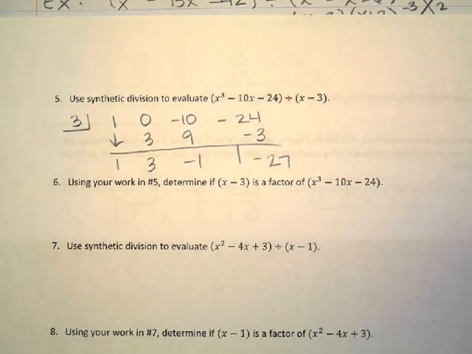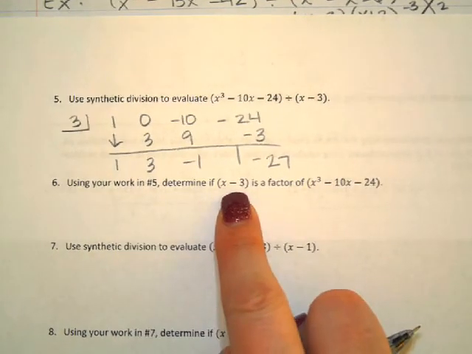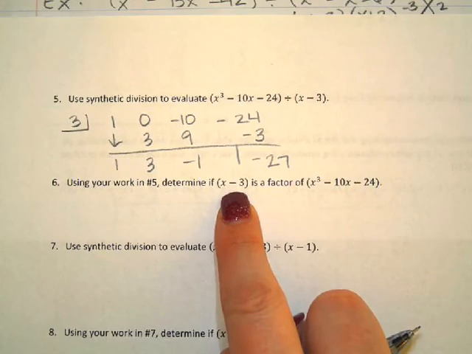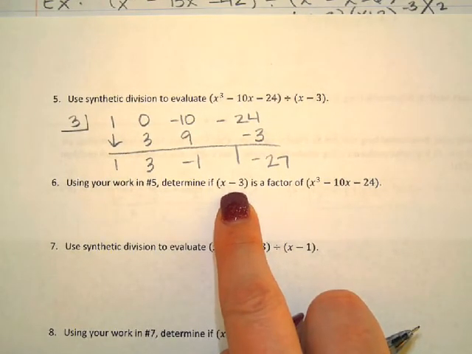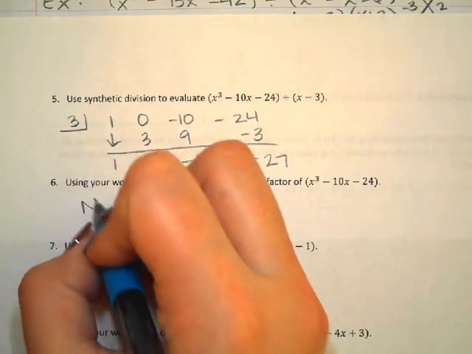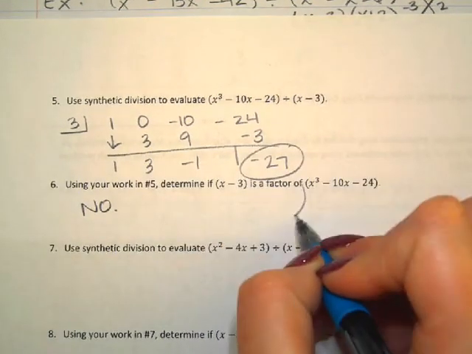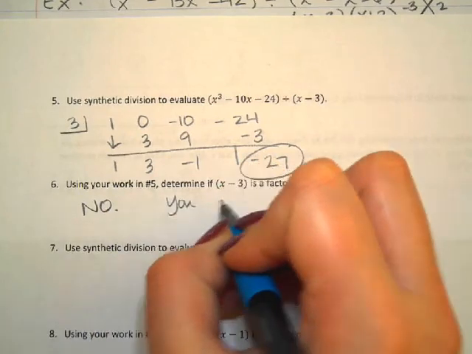Okay, so the next question says, is x minus 3 a factor? No, it did not go in evenly. So I'm going to say no, and that's because you have a remainder.